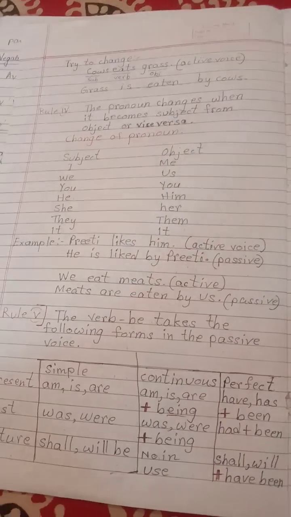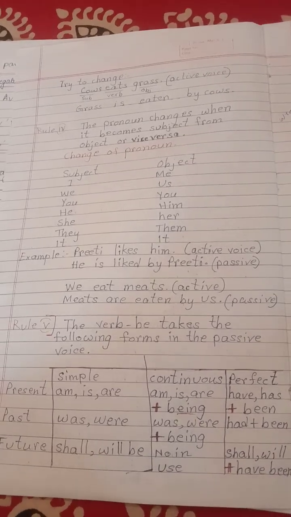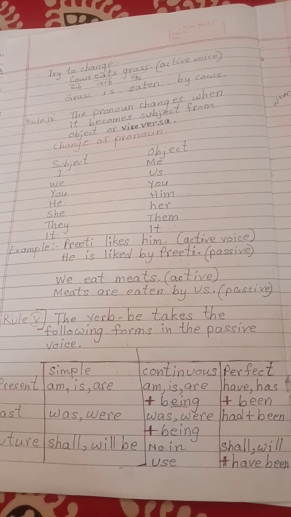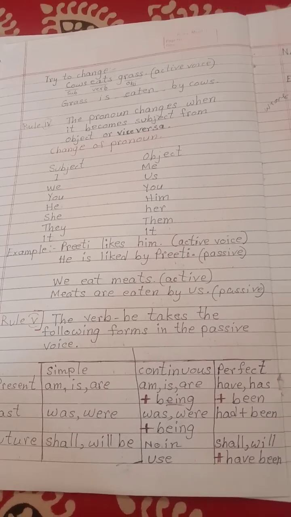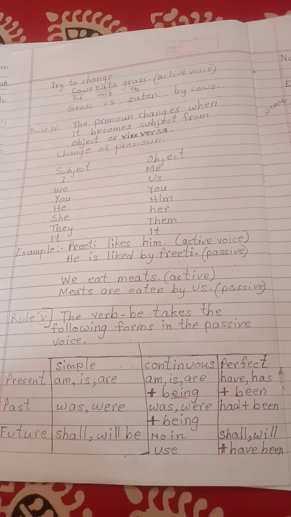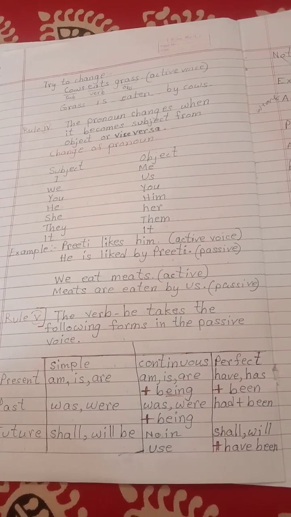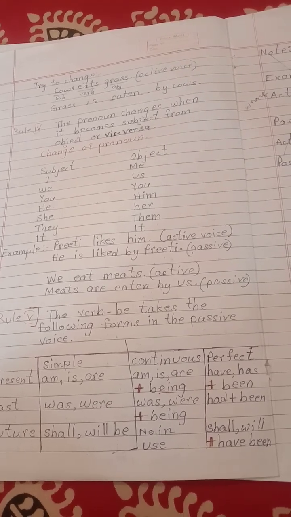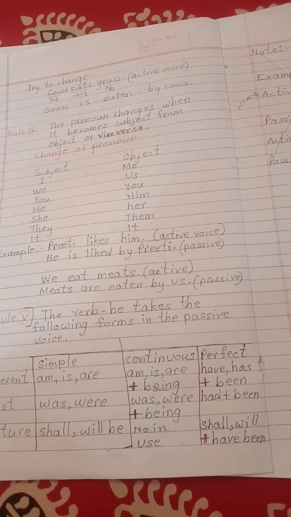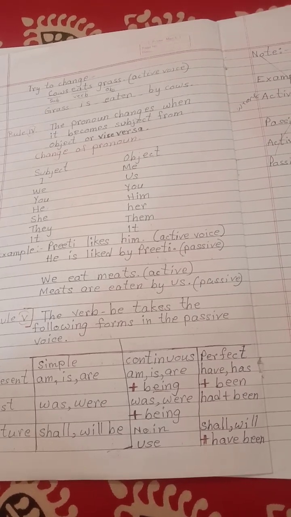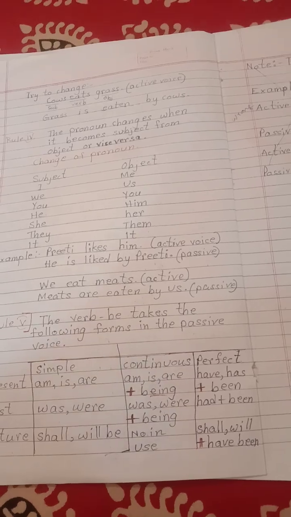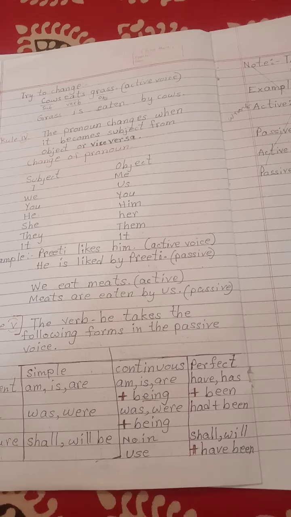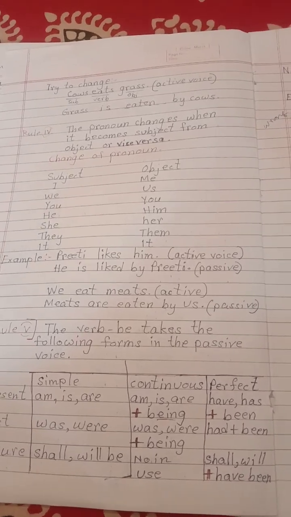Next rule, the verb be takes the following forms in the passive voice. Present tense, past tense, and future tense, the box. Simple present, am, is, are. Simple past, was, were, and future, shall, will, plus be. When present continuous, am, is, are, plus being, B-E-I-N-G. Past continuous, was, were, plus being. And future continuous is not used.